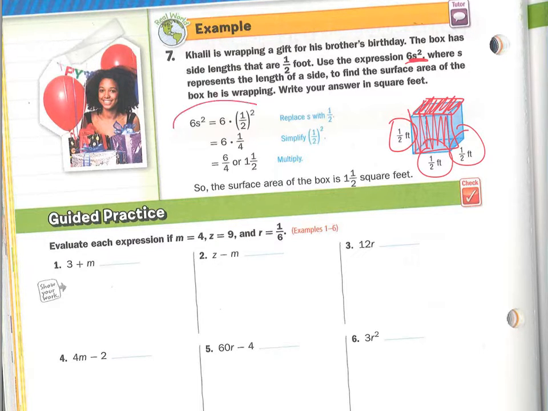So just like we've done in the past, where we see the s, we need to substitute in the value of 1/2. And again, we're getting the 1/2 because that represents the length of the side. And it says right here in the picture and in the problem that each side is a 1/2 foot. Then we have to square that, okay, which means multiply it by itself.